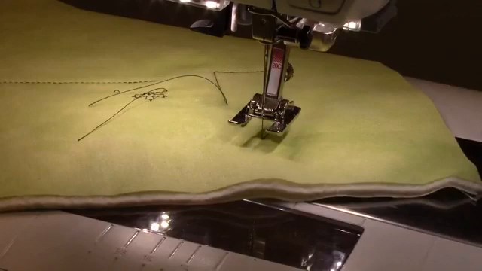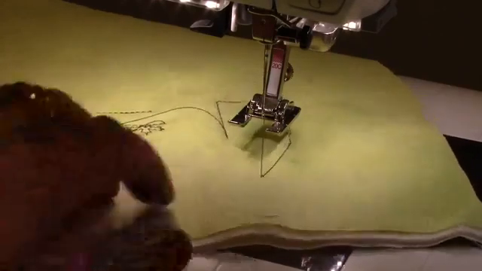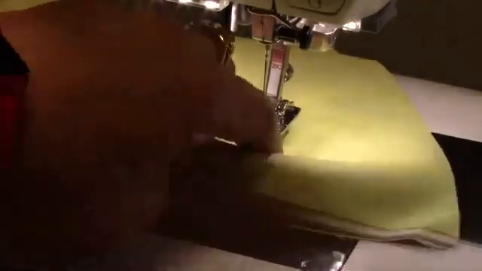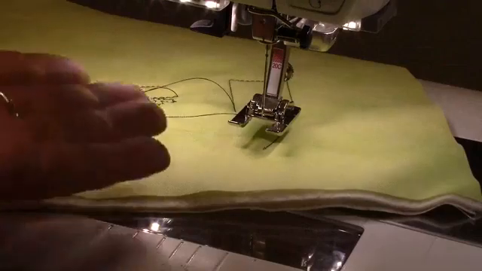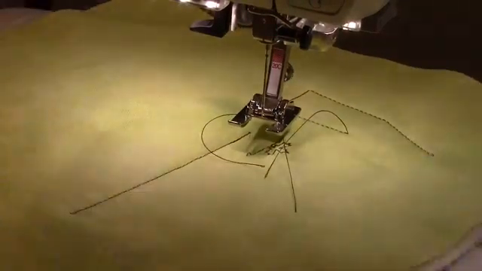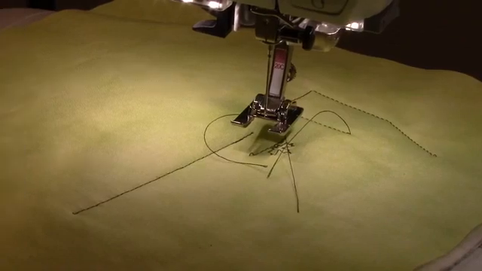Yes. Automagically does that all for me. It tied a little securing stitch. It cut the threads and it lifted the presser foot. So now I'm ready to pick this up and work on the next seam. Yay, that's awesome. Awesome, that's so great.